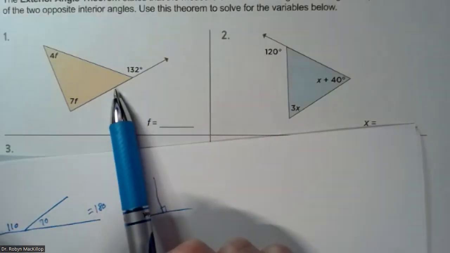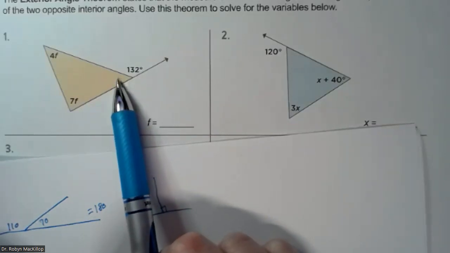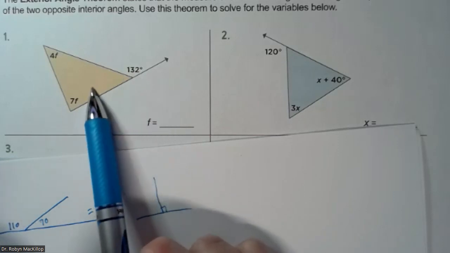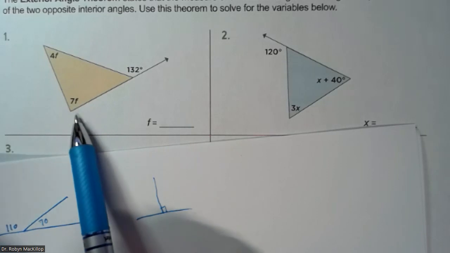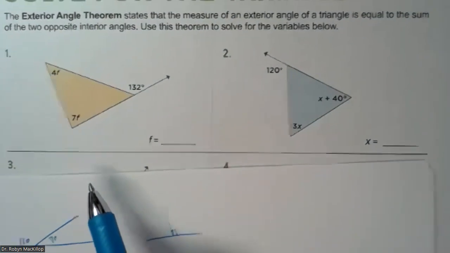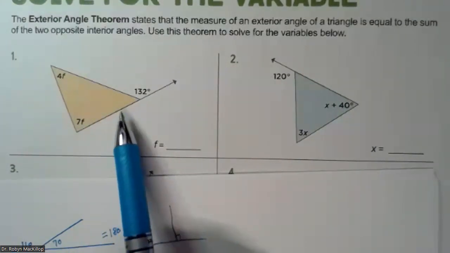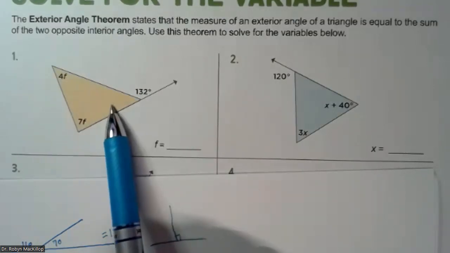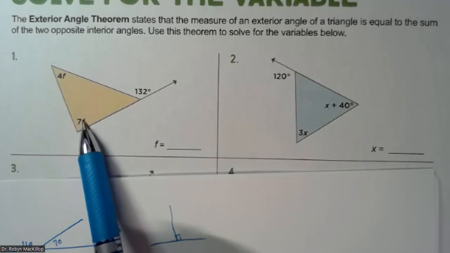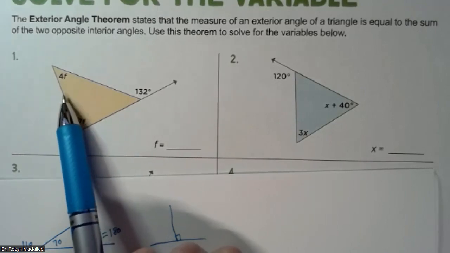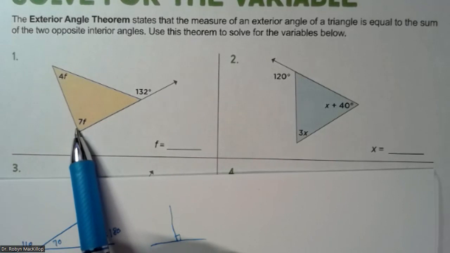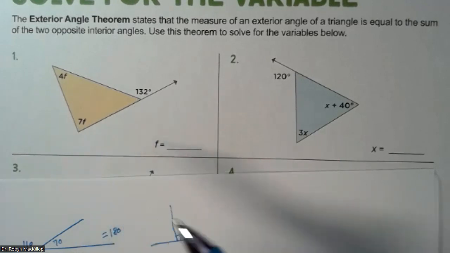They want you to find this angle. Oh, so the exterior is equal to the sum of the two opposites. So this one's a little bit different. This is why you actually get stuck reading instructions, because sometimes they give you some weird instructions. So in this case, this outside angle, outside of the triangle, is equal to the sum of these two angles. And this is 4F and 7F equal 132.